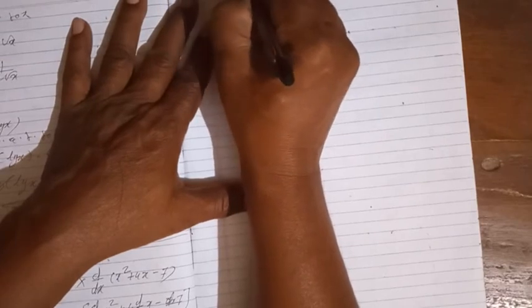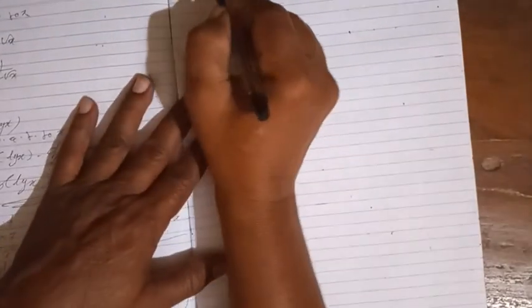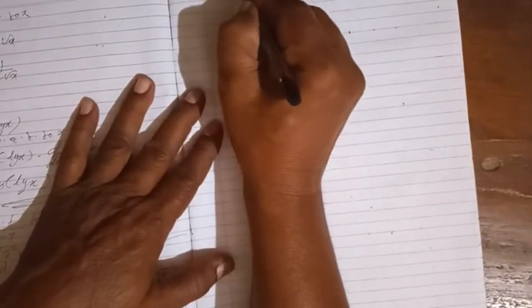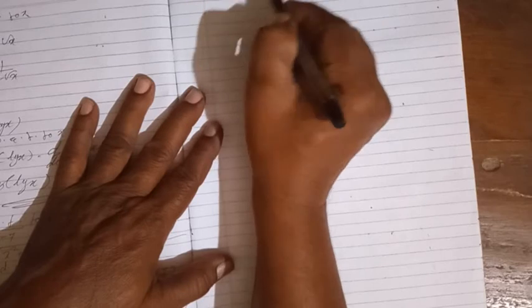Next example: tan of root x. The given function is y is equal to tan of root x.